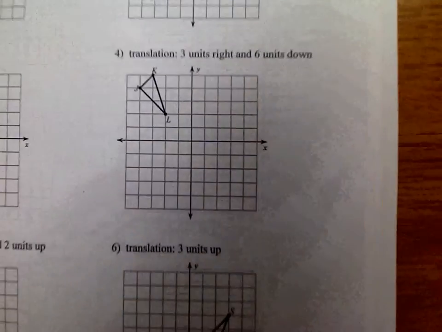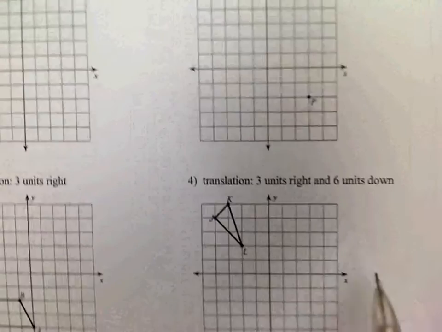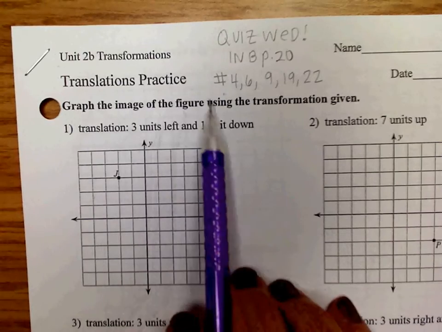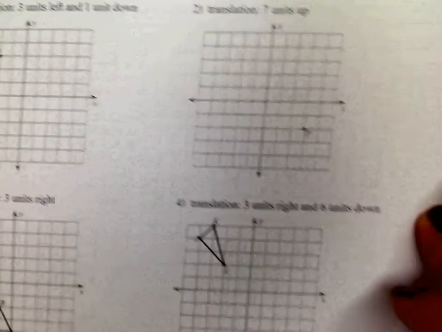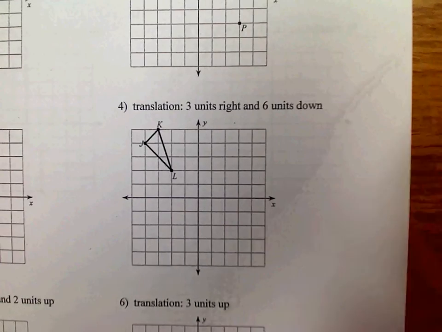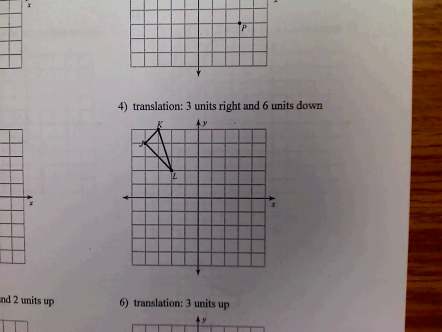Let's go to number 4. Now this says, let's look at the direction. This says graph the image of the figure using the transformation given. So we need to graph the image. Okay, so this is the given. And it's telling us the transformation is to translate 3 units right and 6 units down.